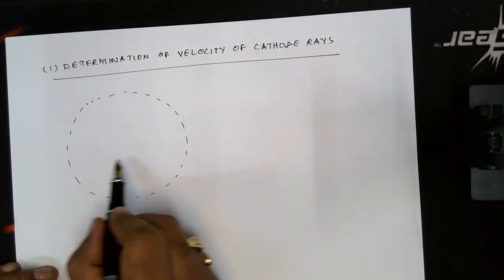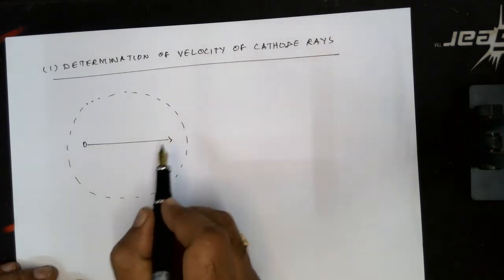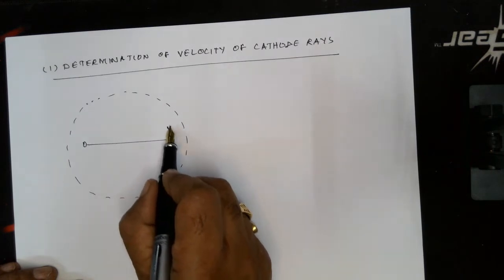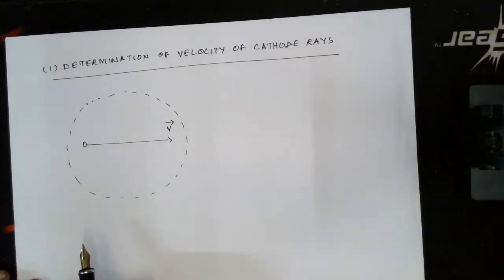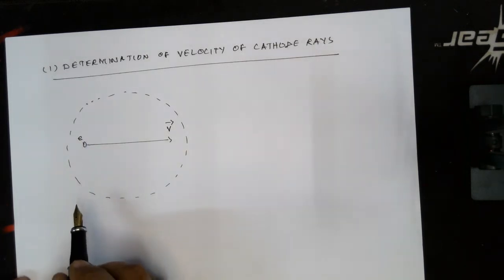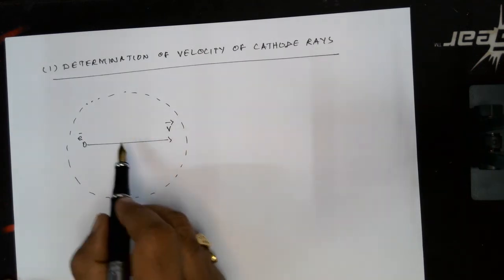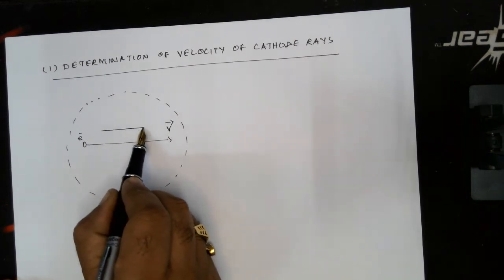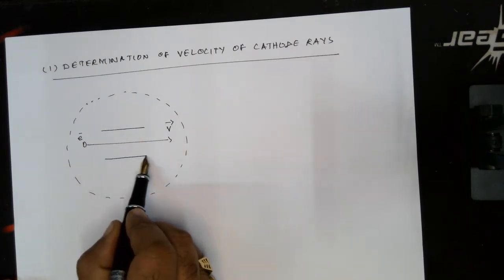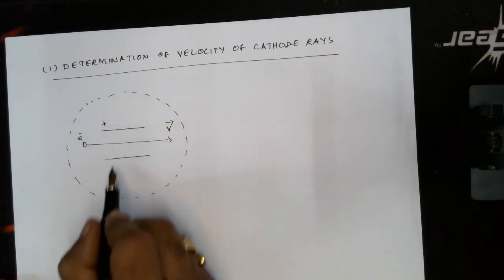So here the electron is traveling in this direction with the velocity vector v. And this is the electron. It has the negative charge. Now we have kept the cathode and anode plates, that is deflection plates. This is plus, this is minus.